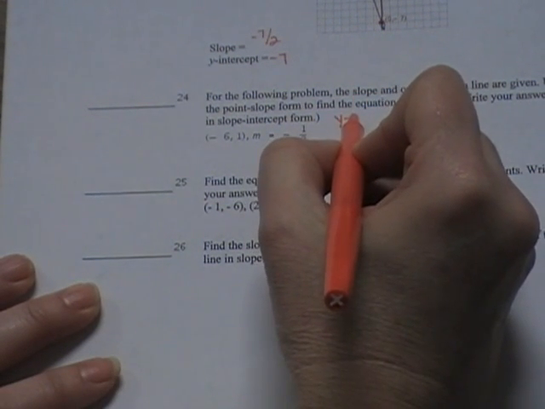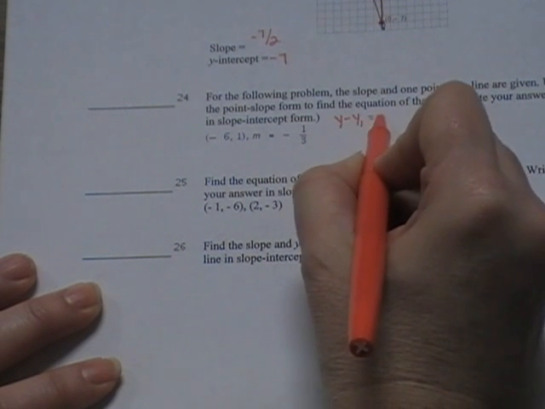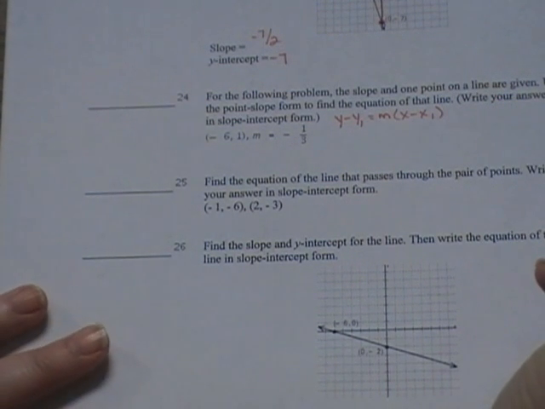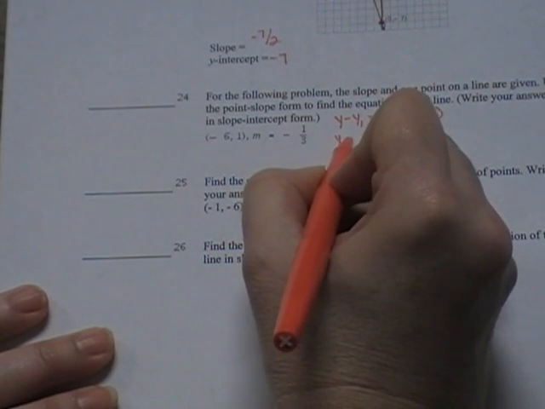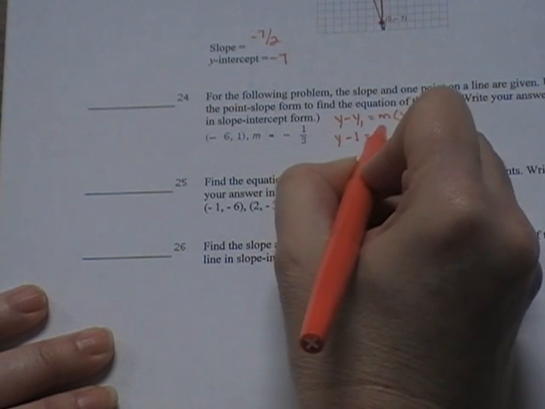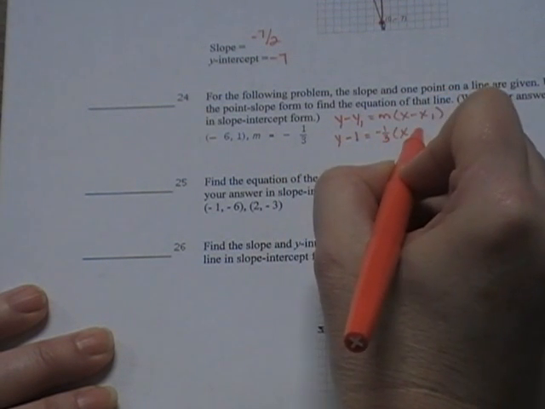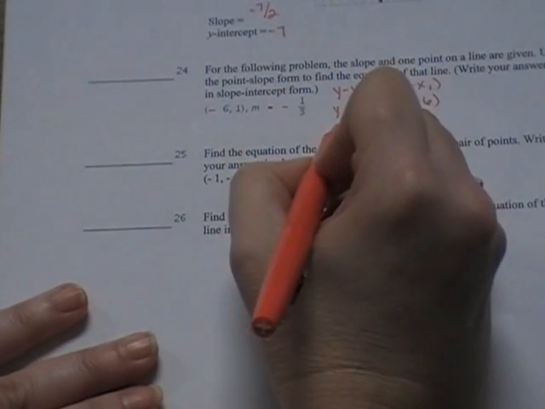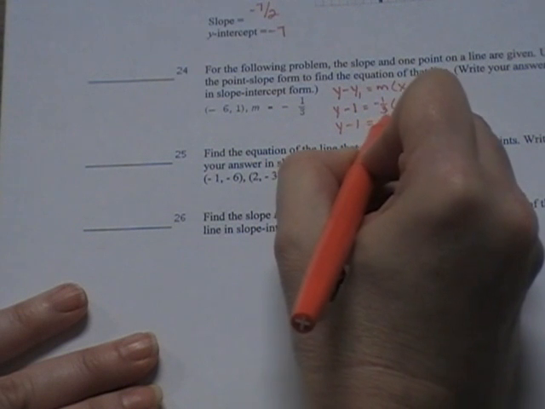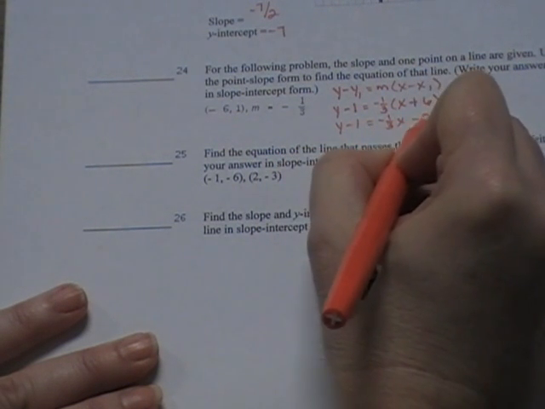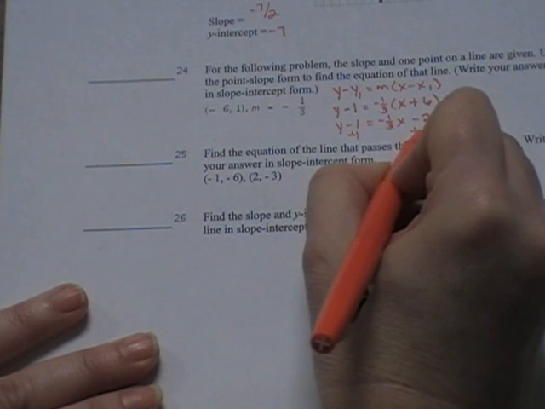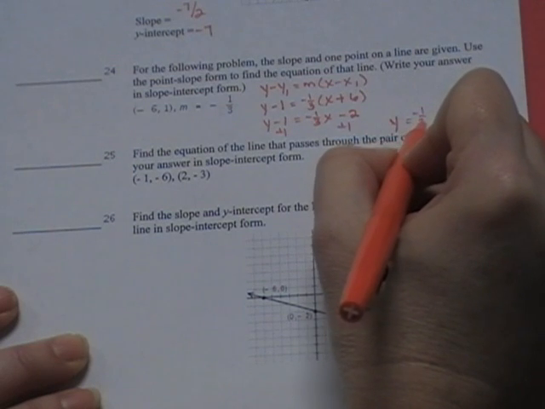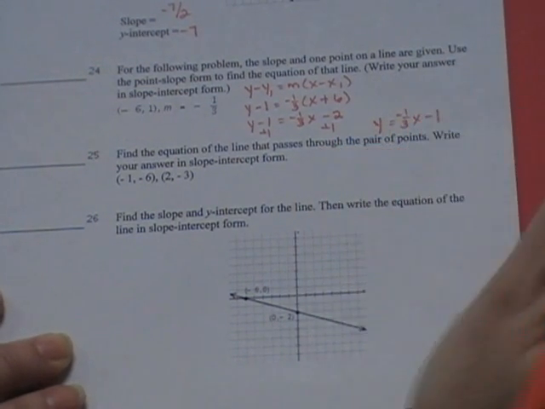Well, point-slope form is y minus y sub 1 is equal to m times the quantity of x minus x sub 1. If I plug in what I'm given, I have y minus 1 is equal to negative 1/3 times x minus negative 6, which becomes addition of 6. Apply your distributive property and you have y minus 1 is equal to negative 1/3 x minus 2. Move your 1 and your final answer is y is equal to negative 1/3 x minus 1.